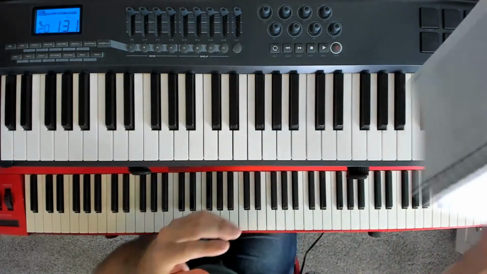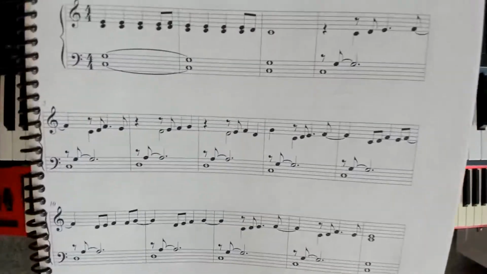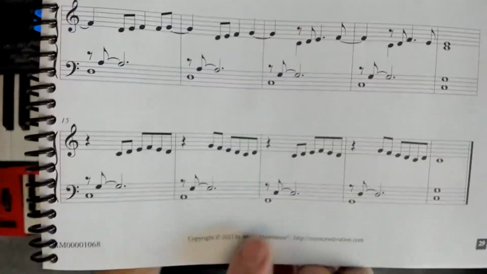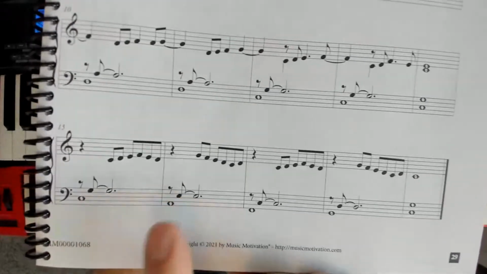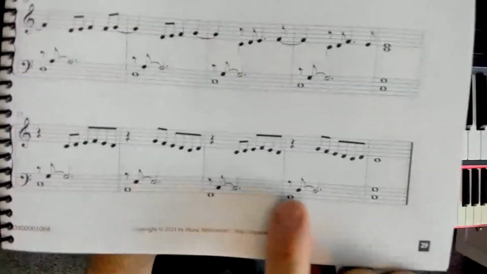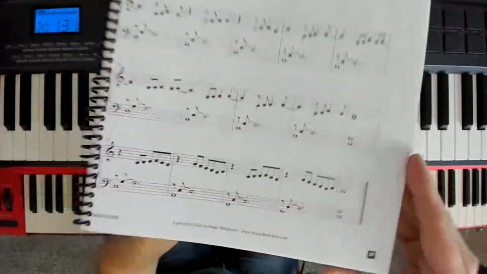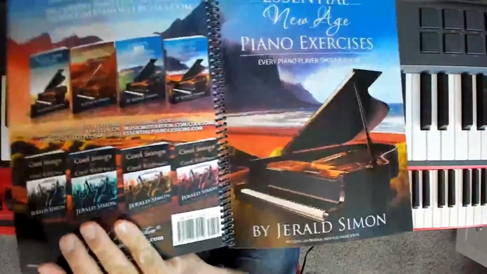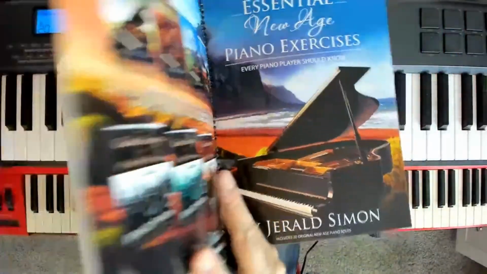Now, as I'm playing this, it's a very simple piece. Again, this is what I just played right here. So that is what I was just playing. Last little line, we started with C major, then we went to A minor, then F major, and then G major, and we ended on C. This is, again, found on page 29 from my book, Essential New Age Piano Exercises Every Piano Player Should Know.